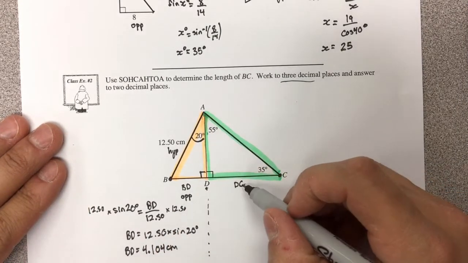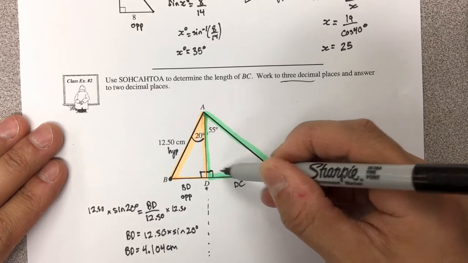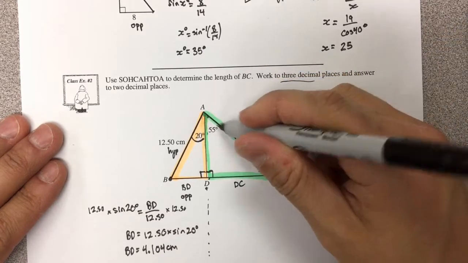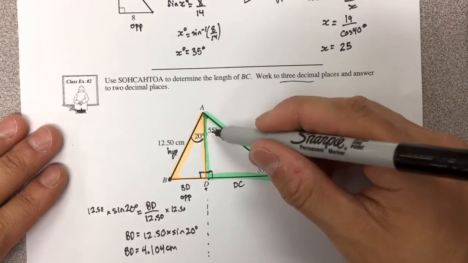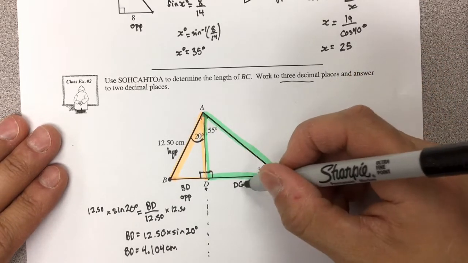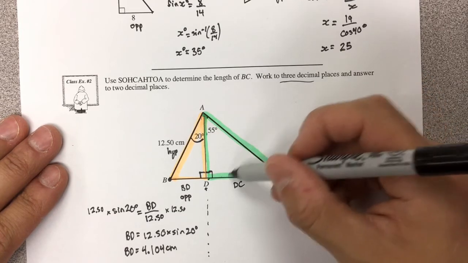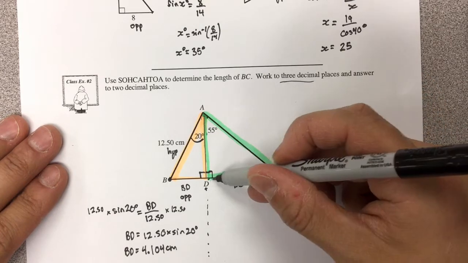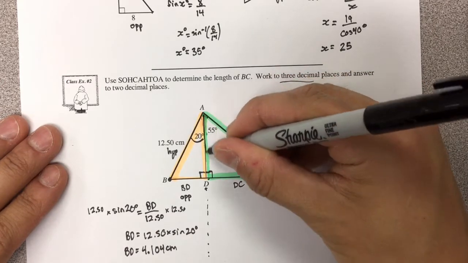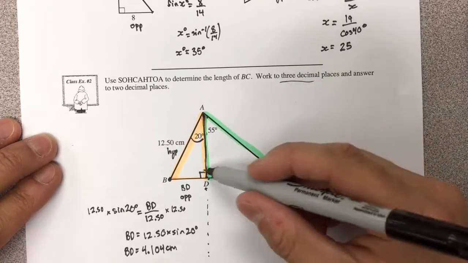And side DC. I now have to find side DC in order to determine what this length here is. And this time, I'm given 2 angles. All right, so I'm given 2 angles, and now with these 2 angles, I have to find side DC. Now this is the thing, I need at least one side in order to find this missing side over here. So what I'm going to do is find out what this length here is going to be, and the only way to do that is to again use my orange triangle.